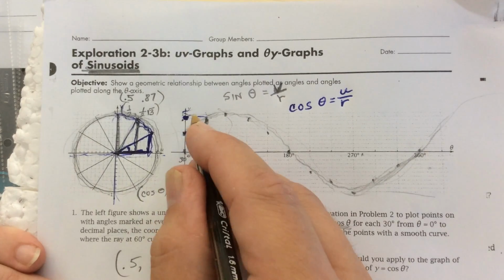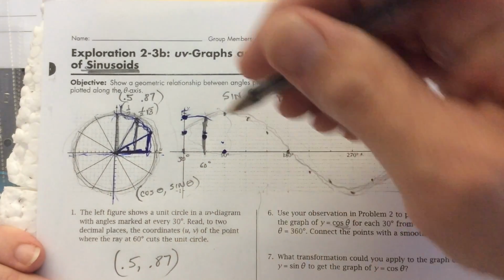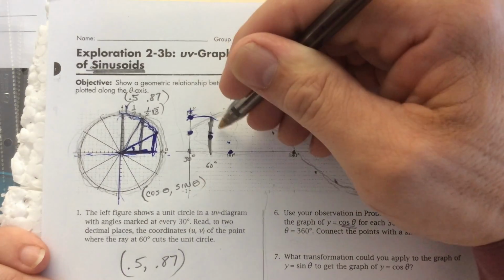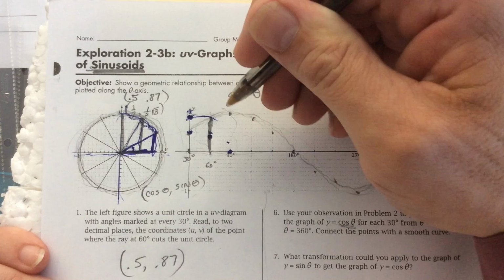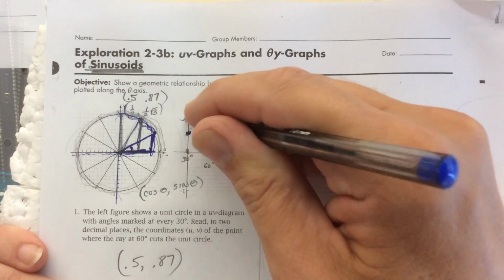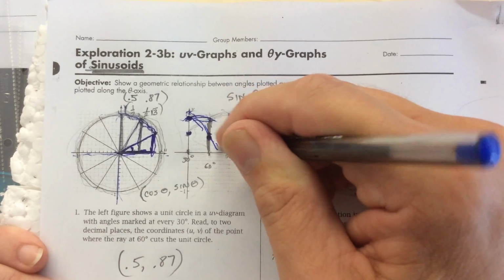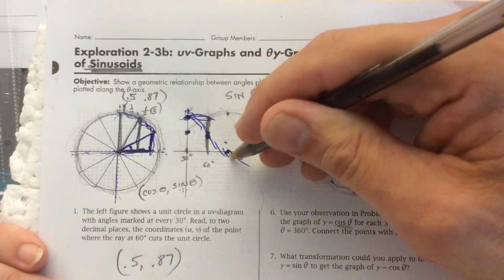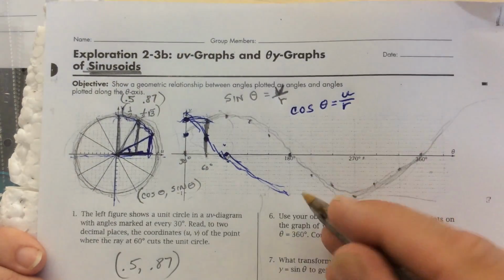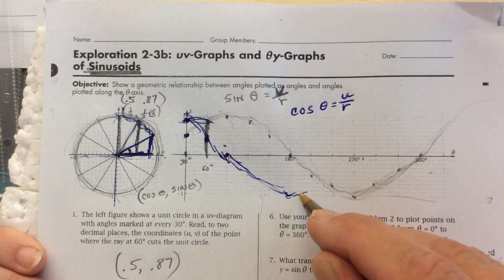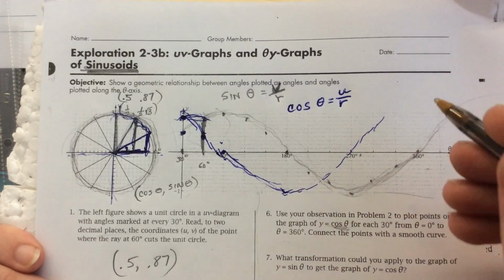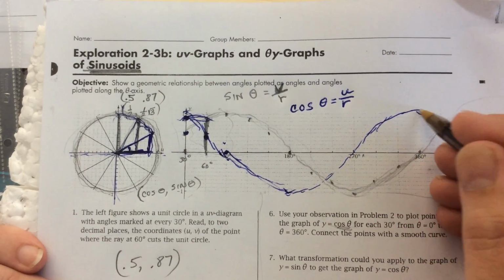So it looks something, and again, forgive my drawing, like this, and then comes down to about here, and then comes back across to about here, and then up again to about here.